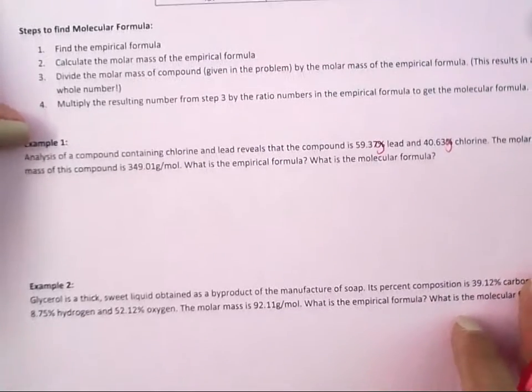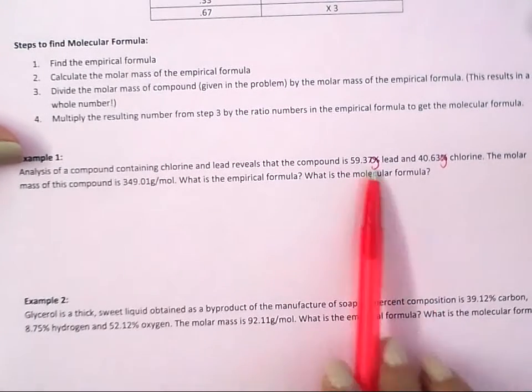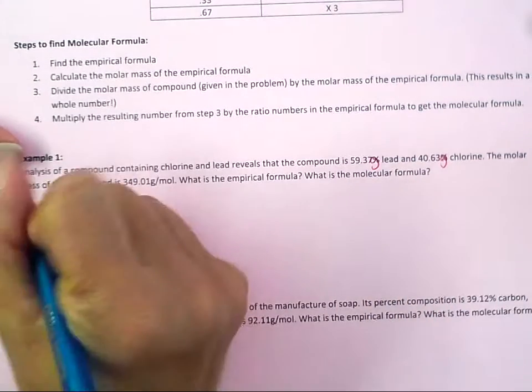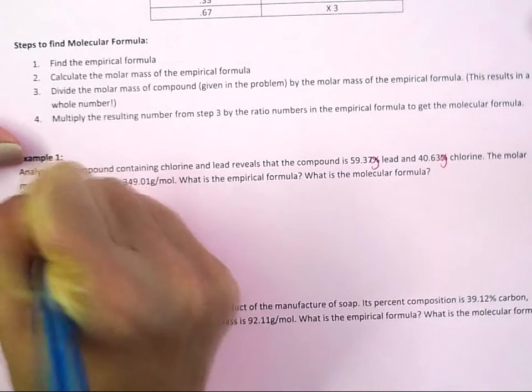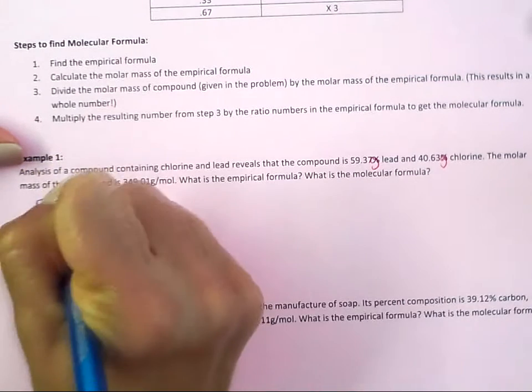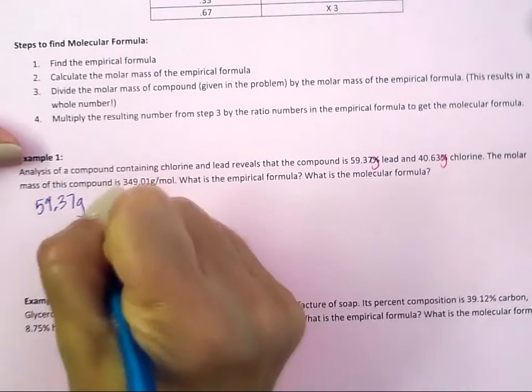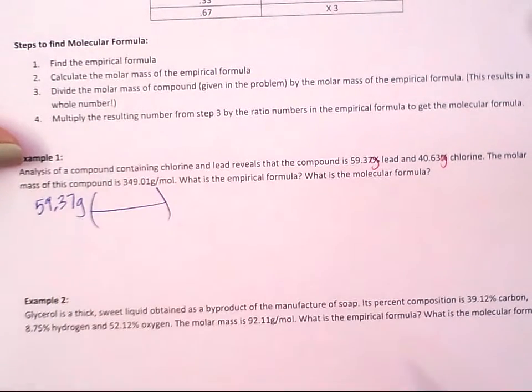So let's do that. I have 59.37. We just made it grams. All of the percentages are supposed to equal 100% at the end of the day. We're converting it to moles.